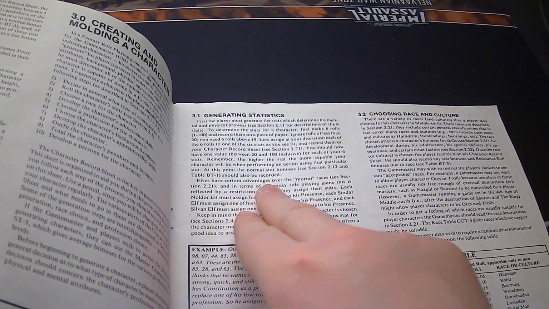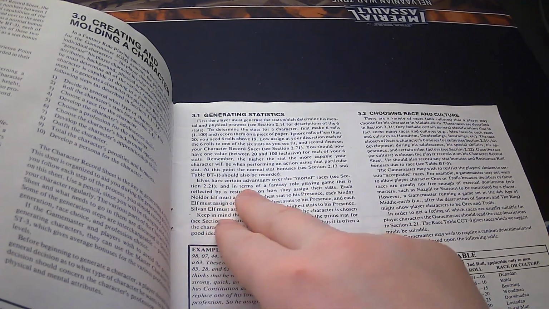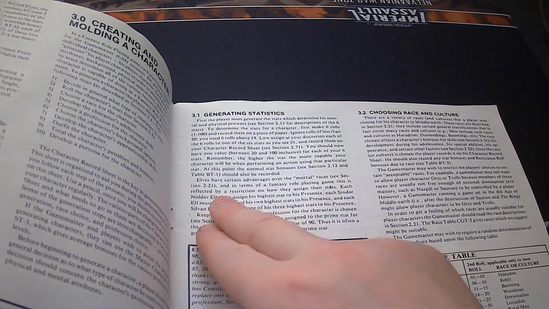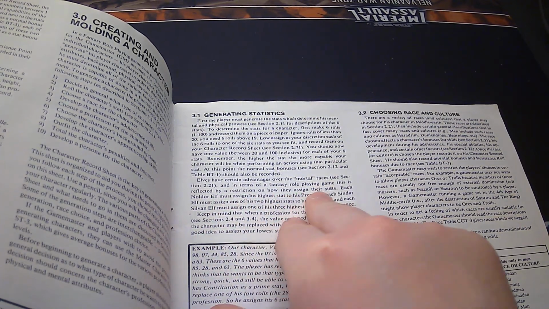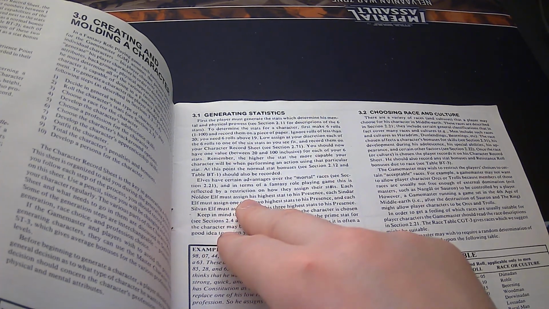Elves have certain advantages over the mortal races, see section 2.21. And in terms of a fantasy role-playing game, this is reflected by a restriction on how they assign their stats. Each Noldor elf must, and I know I'm butchering that.